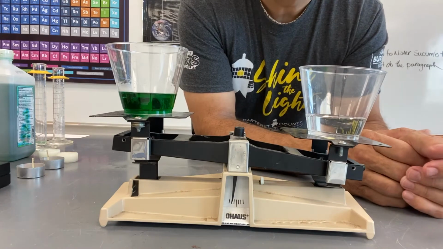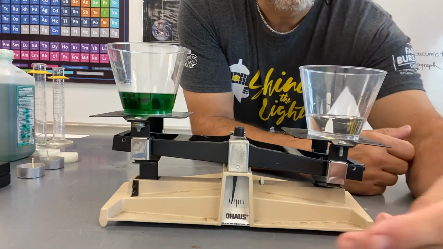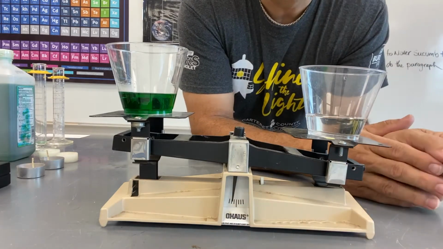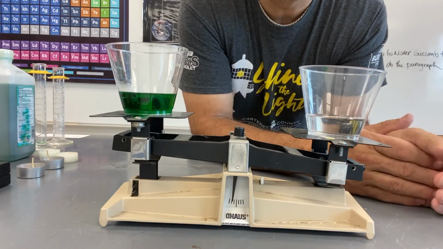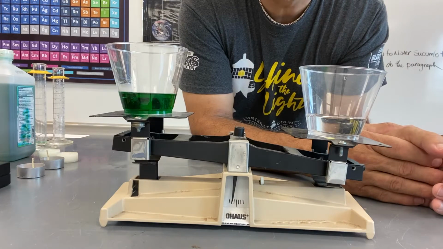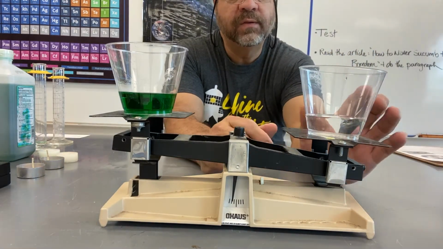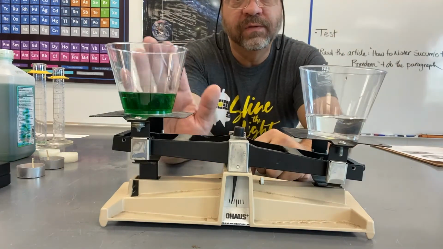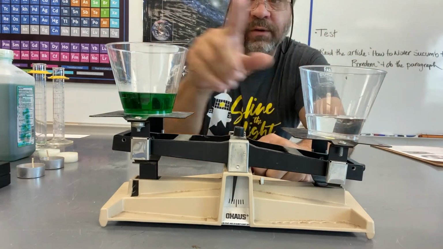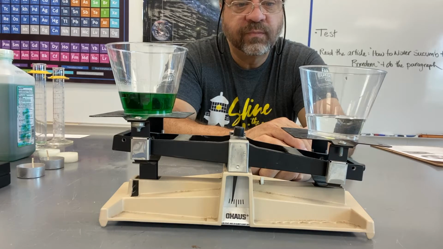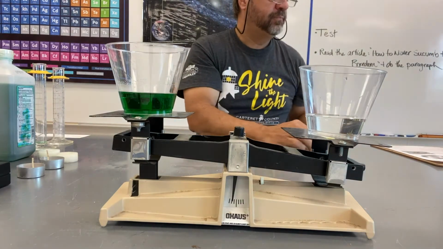And what do you notice? If you look at the scale here, it's not measuring in grams or ounces or pounds or anything, but it does show you which way the scale is tilted. Plus, you can just visually see that this side is lower than this side over here. So again, this is water, this is alcohol. So what would you say? Is water more dense than rubbing alcohol? Think about that for a second.